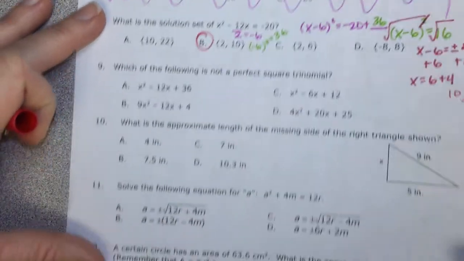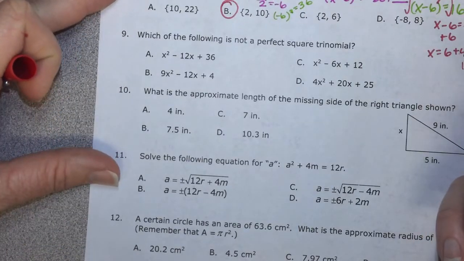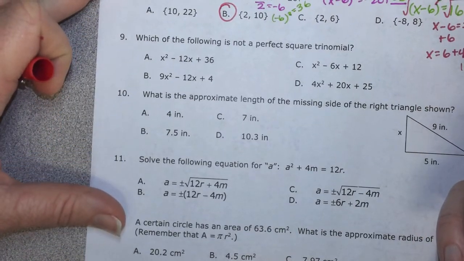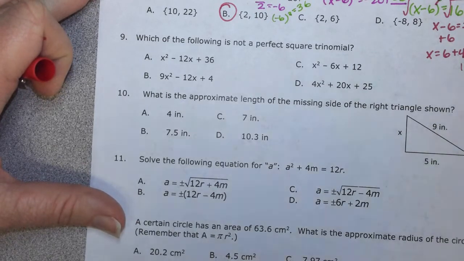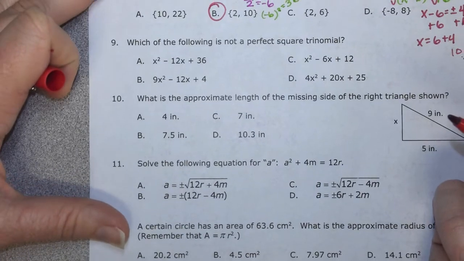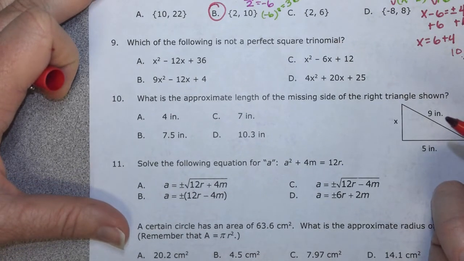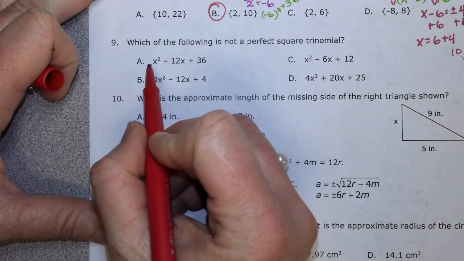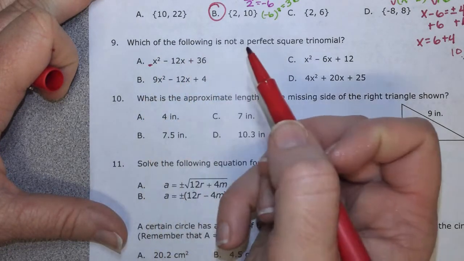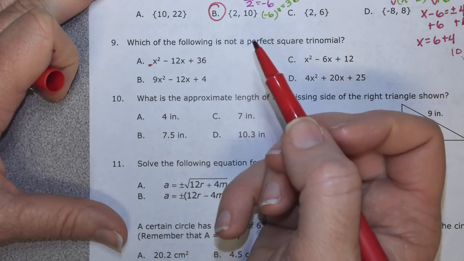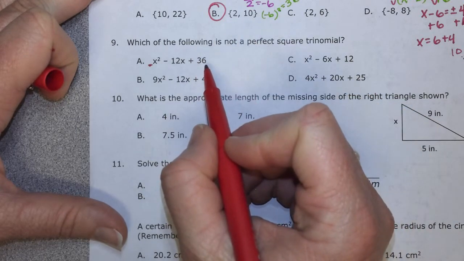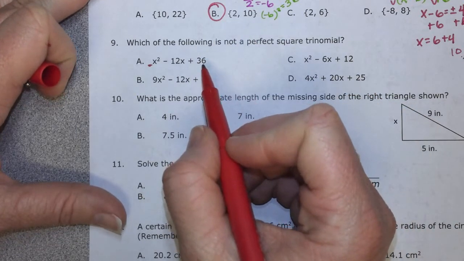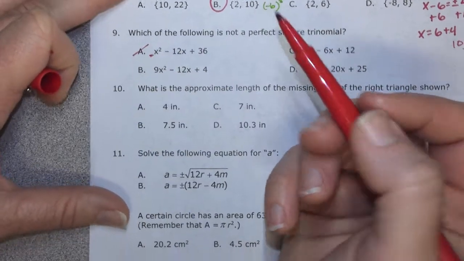All right, number 9. It wants to know which of the following is not a perfect square trinomial. In order for it to be a perfect square trinomial, we have to have perfect squares in the a value and our c value. So looking at a, I know that since I don't have a value right here, that's 1, and 1 is a perfect square because 1 times 1 gives me 1. And 36 is a perfect square because 6 times 6 gives me 36. So I know it can't be a.